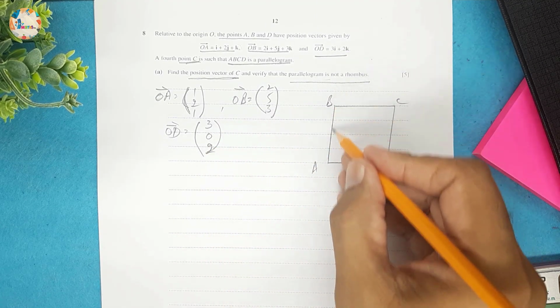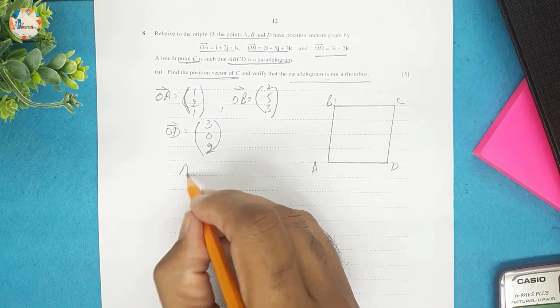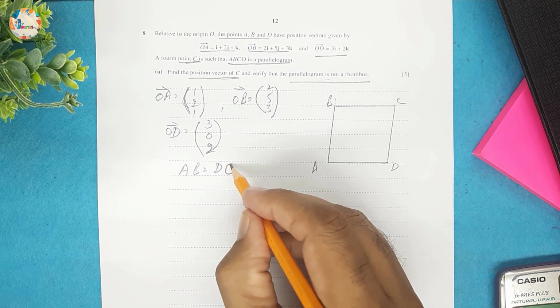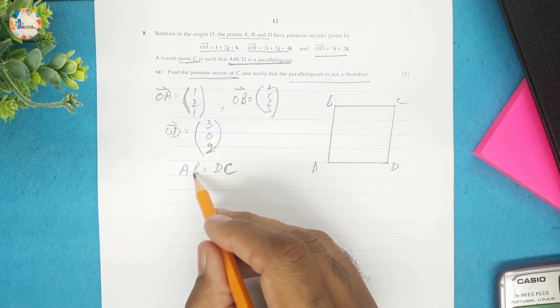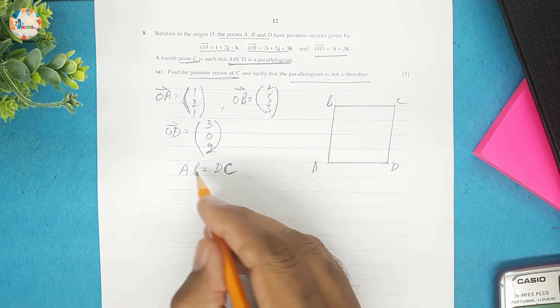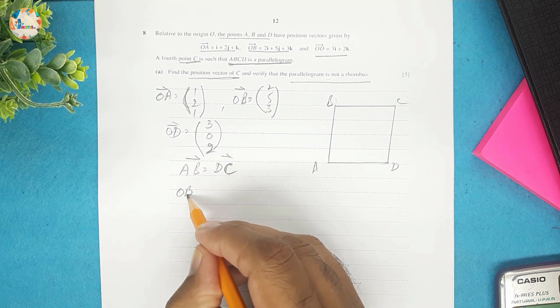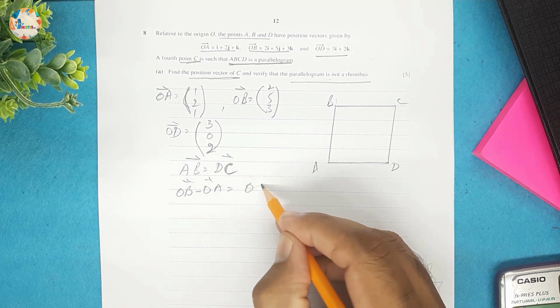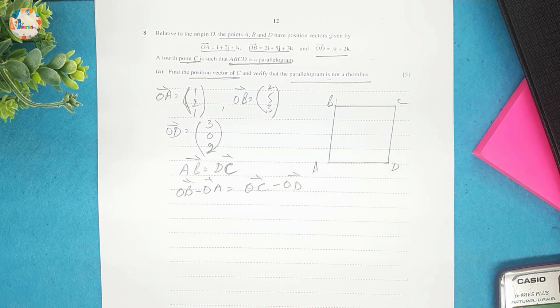Now as we know, this is a parallelogram, so AB will be equal to DC. It's given that ABCD is a parallelogram. So now we can write these coordinates. How can we write AB? We will write OB minus OA vector, and this will be equal to OC minus OD vector. This will be in vector format.